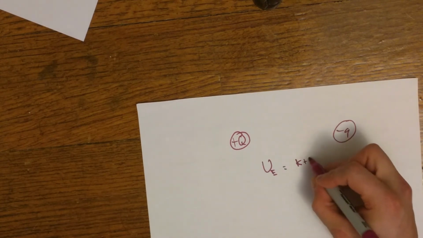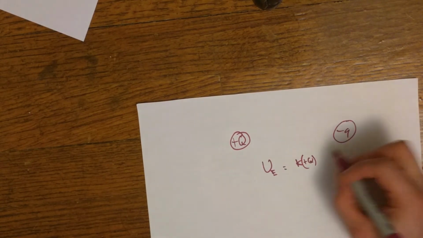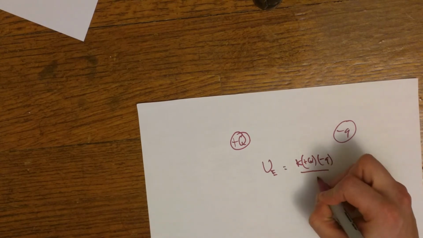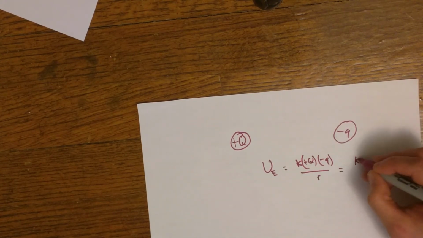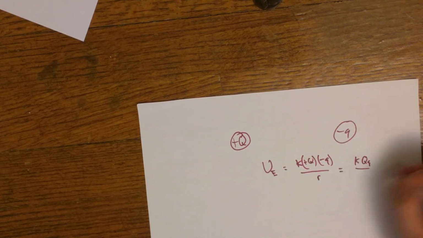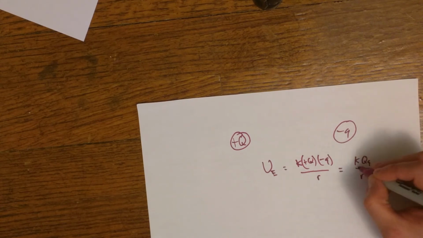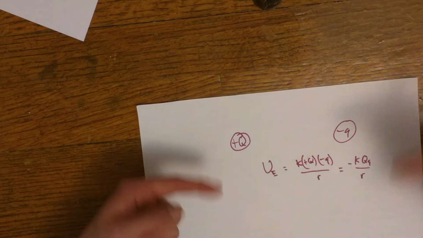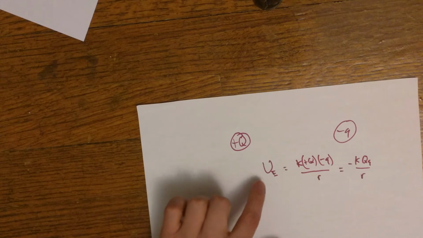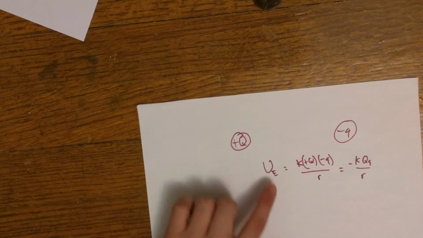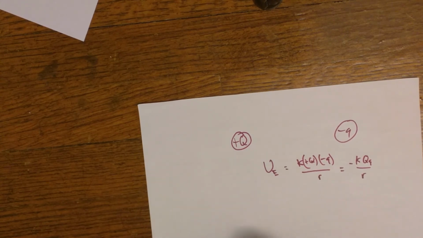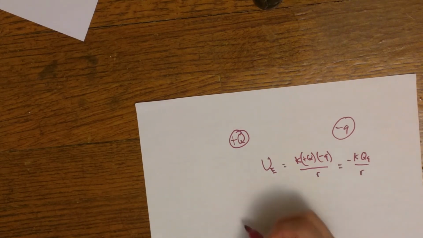So we have positive Q, negative q, all over r. This turns out to be KQq over r with a negative sign out in front. So as they get closer, there is a larger negative potential, which means our kinetic energy would be increasing.